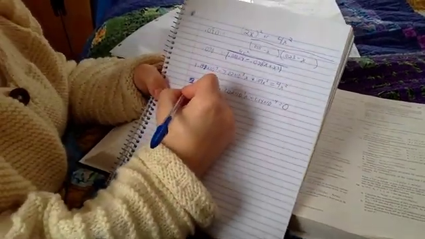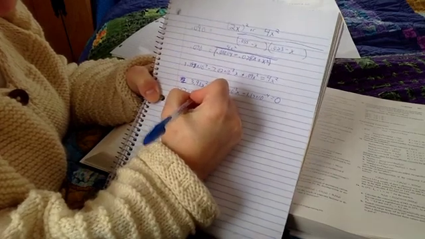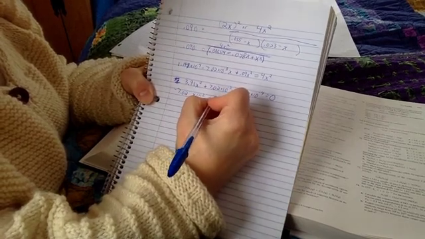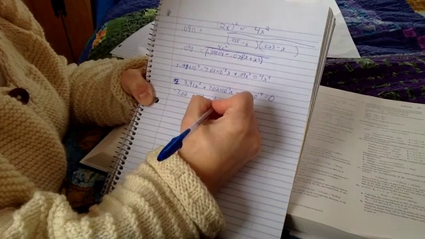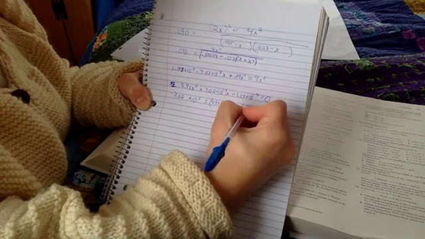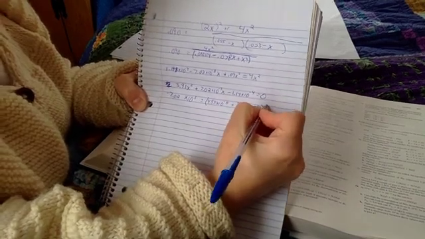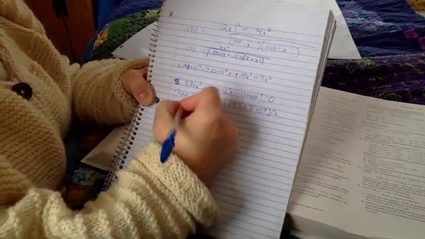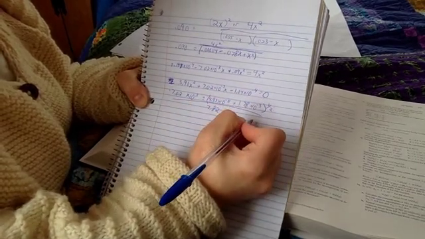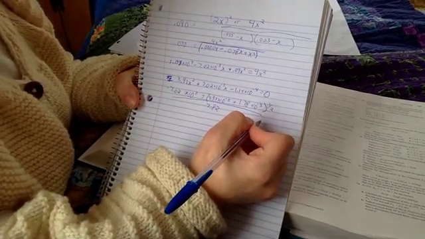Negative 7.02 times 10 to the negative 3rd, plus or minus the square root of 4.93 times 10 to the negative 5th plus 1.78 times 10 to the negative 3rd, all over 7.82, which could equal 4.6 times 10 to the negative 3rd or negative 6.4 times 10 to the negative 3rd.